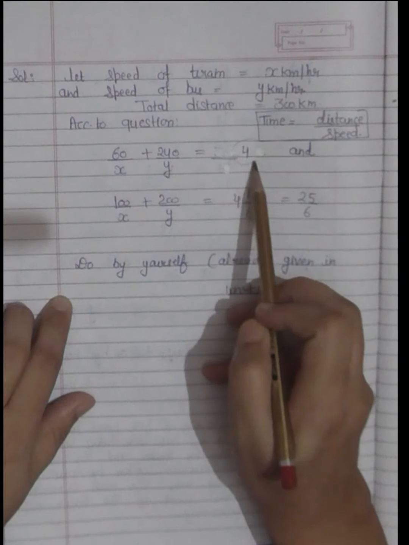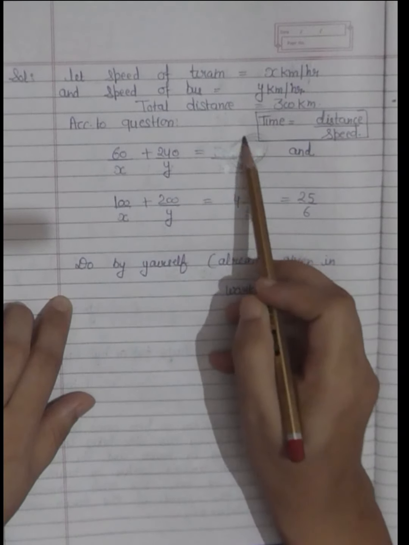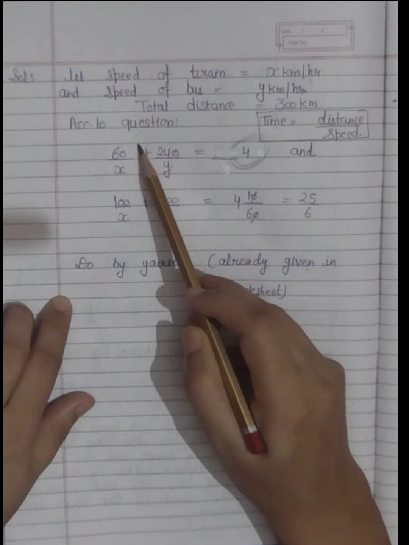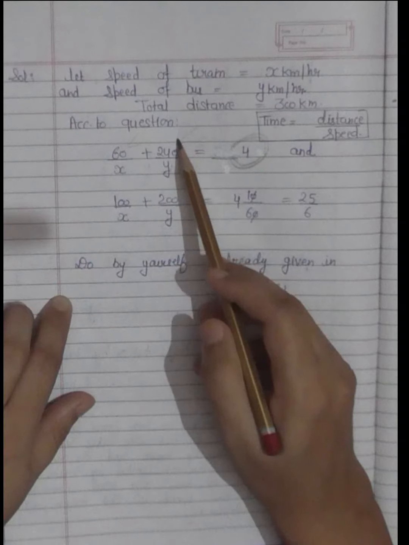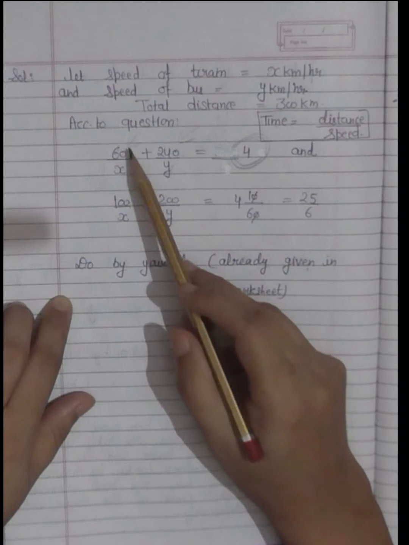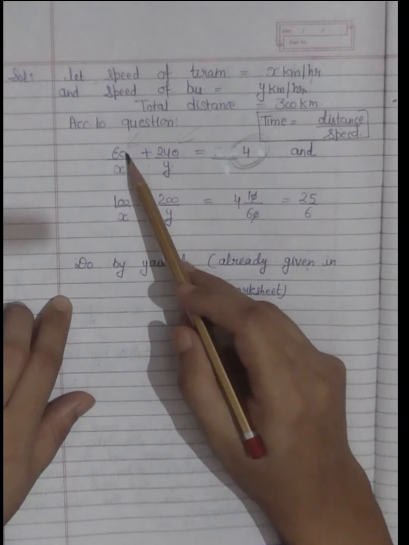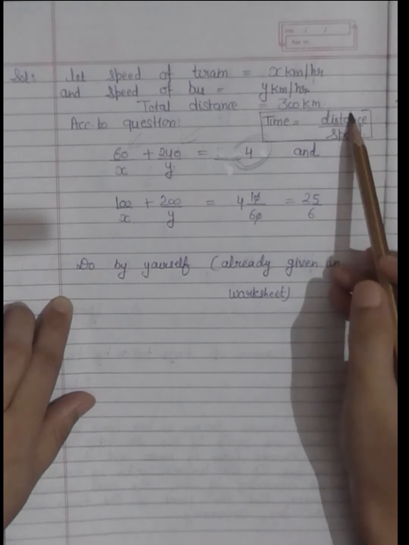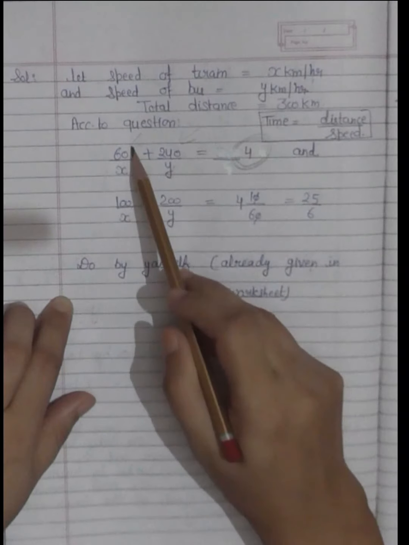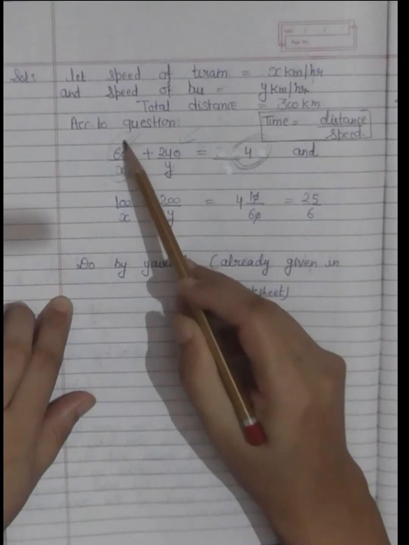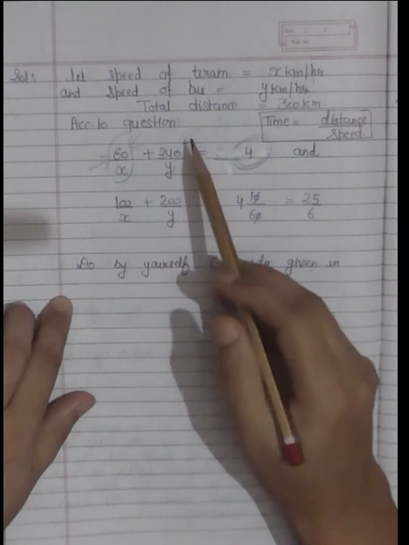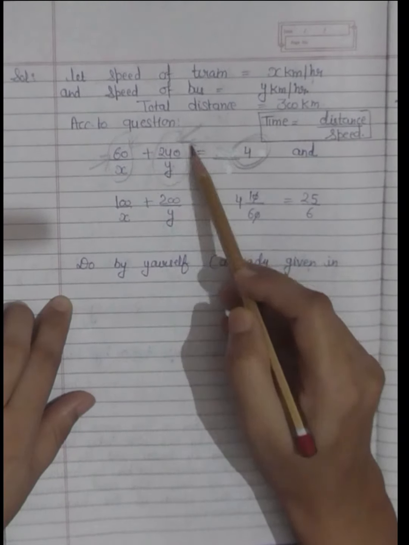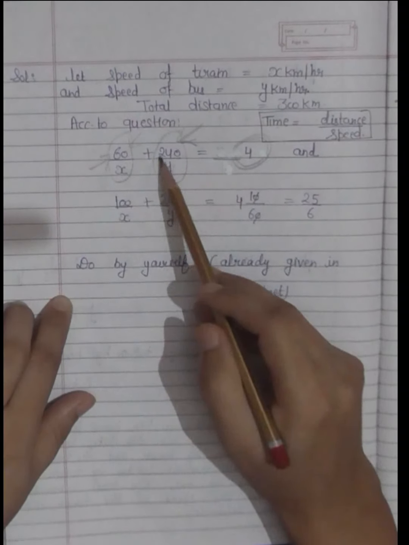Now what is 4 here? 4 is the total time taken by her when she is traveling 60 km by train and 240 km by bus. Now what is 60 by x here? 60 is distance, x is speed. So distance by speed is time. So it is the time taken by her when she is traveling in the train. And this is the time taken by her when she is traveling in the bus. So the combined time will be equal to 4.